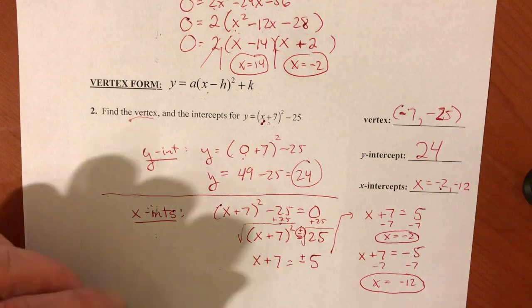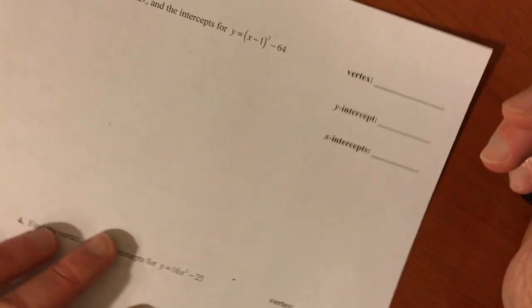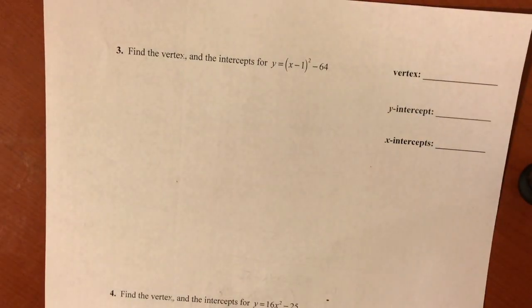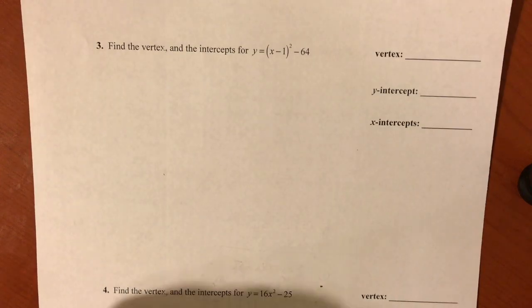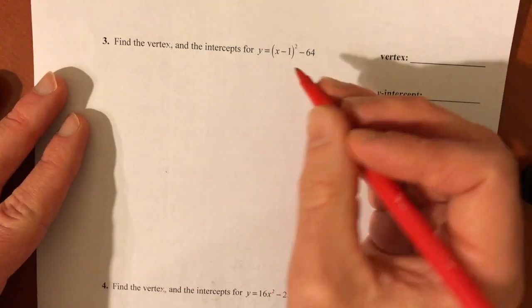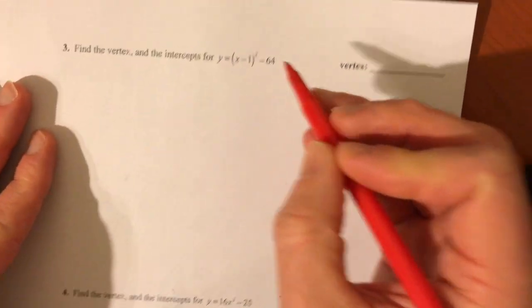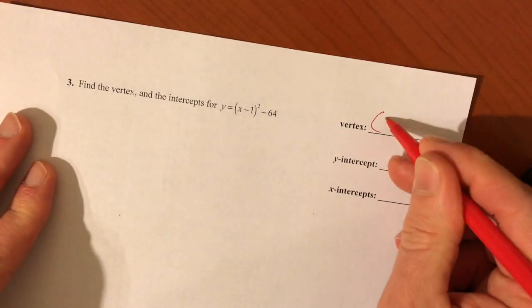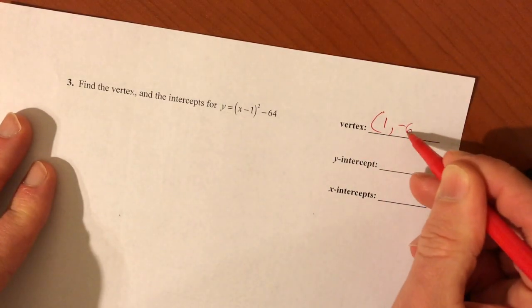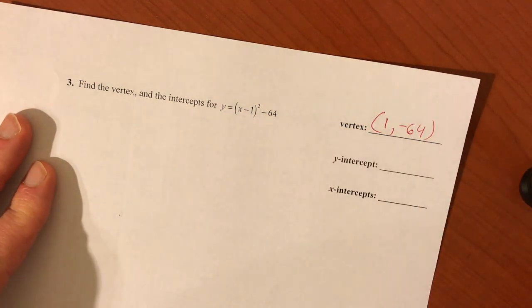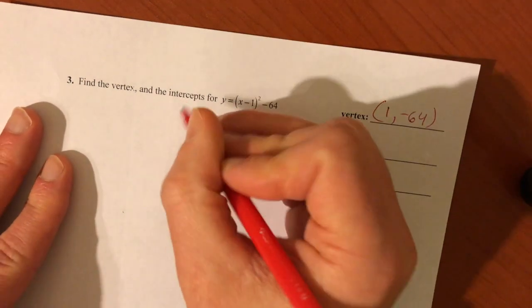If you want, I'm going to do just a couple more examples, just if that seemed a little weird to you, and just so you hopefully feel a little more comfortable. If you feel good, then that's really all I've done here. But here's another vertex form. What's the vertex? Hopefully you're saying to yourself right now, that's easy. That's going to be at positive 1, negative 64, right? Opposite of the inside, whatever's on the end. Y-intercept, no sweat.